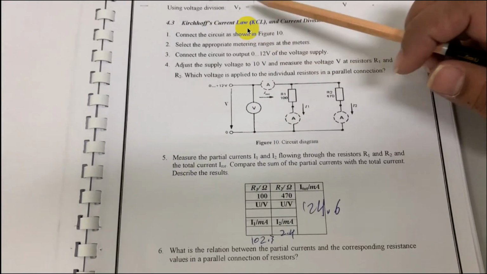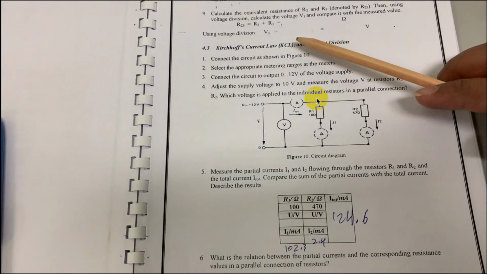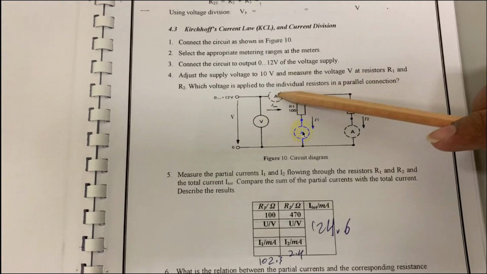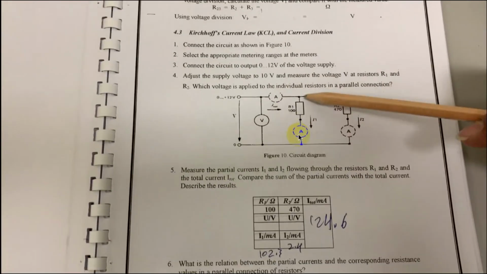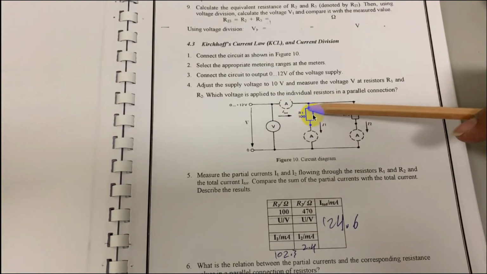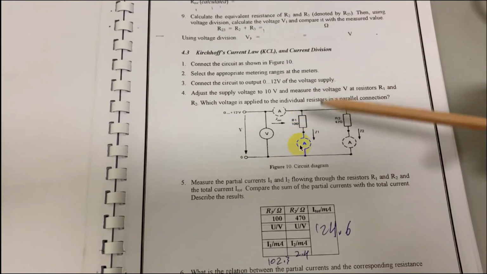In the same way we will connect the ammeter, first this ammeter and then this one, from which we will take the total current. Here it will supply R1 and R2, and the current flowing through R1 is I1.